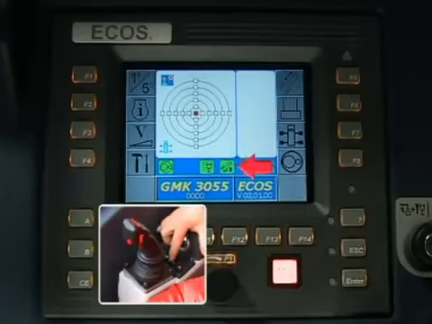Button F1 toggles the crane leveling display between 1 or 5 degrees. Button F2 opens the Control Instruments submenu.